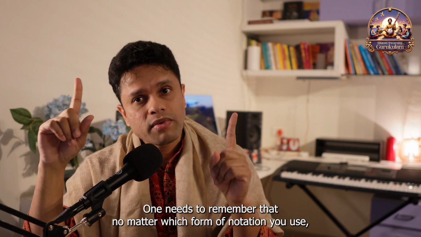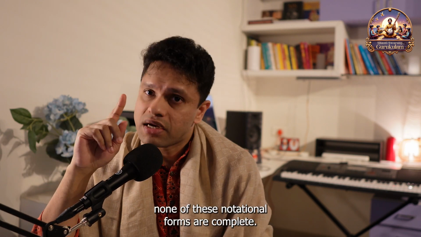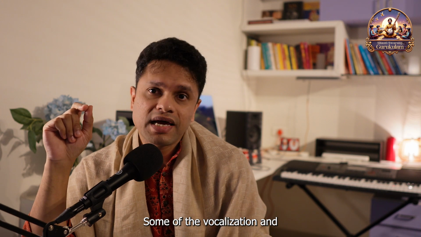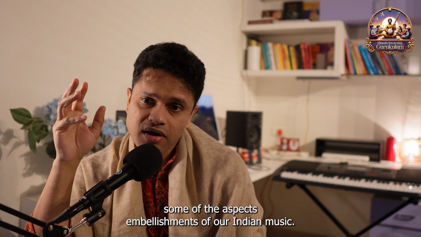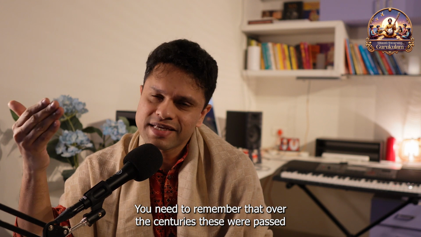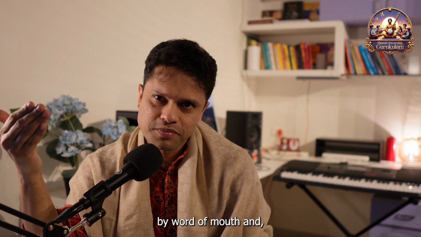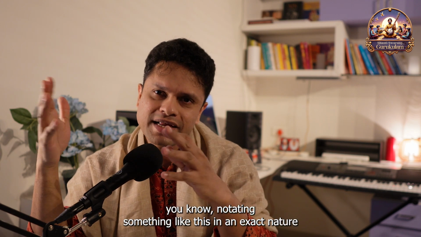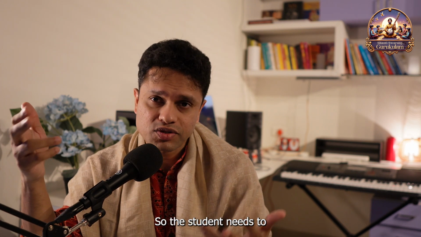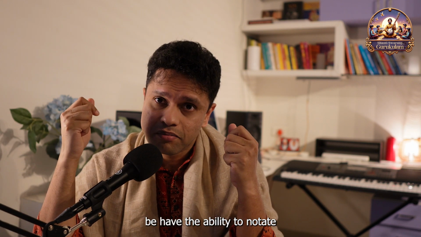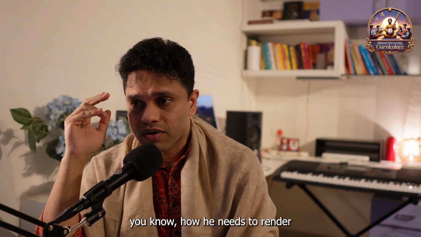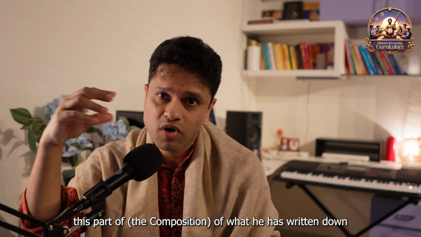One needs to remember that no matter which form of notation you use, none of these notational forms are complete. Some of the vocalization and some of the embellishments of our Indian music, you cannot just notate them. You have to remember them. Over the centuries, these were passed by word of mouth, and notating something like this in exact nature is difficult, nearly impossible, right? So the student needs to have the ability to notate with the understanding of how he needs to render this part of what he has written down.